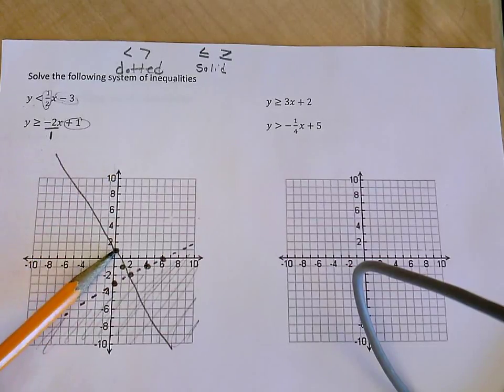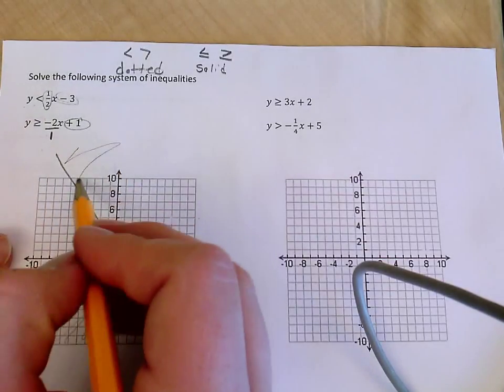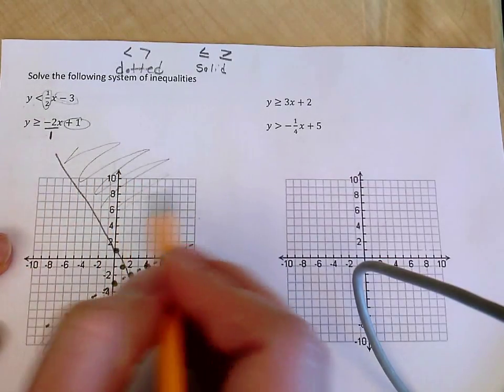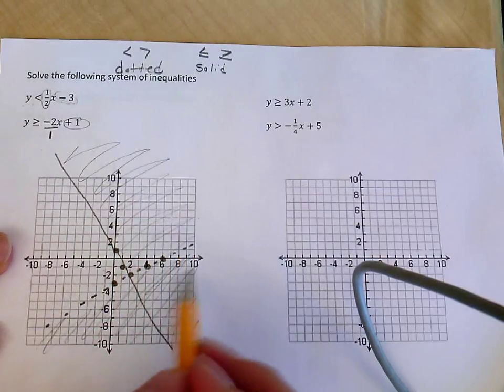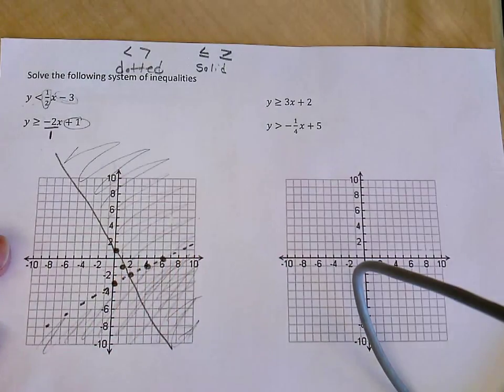Or is y greater than when I go down? Well, I know that 2 is bigger than 1, so that's greater than, right? 3, 4, 5, 6, 7, 8, 9, 10. Those are all greater than things. So if I shade above it, that would be greater than.